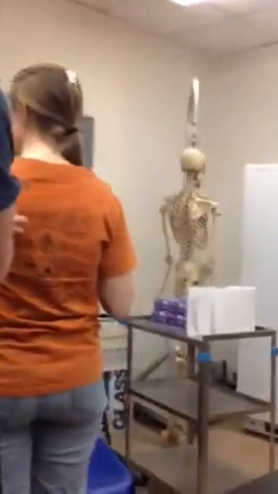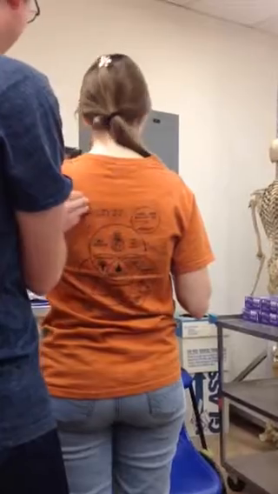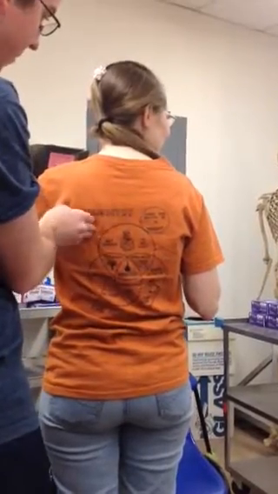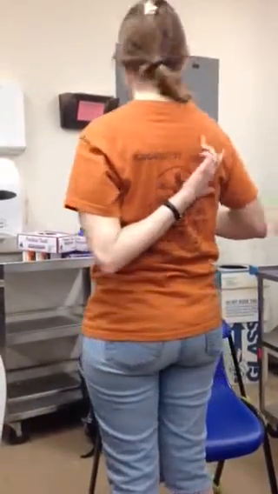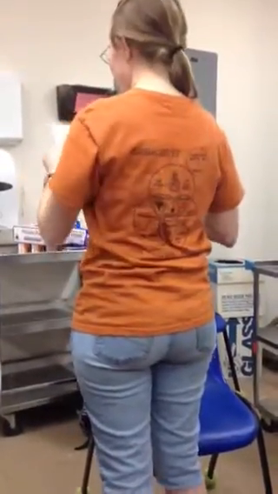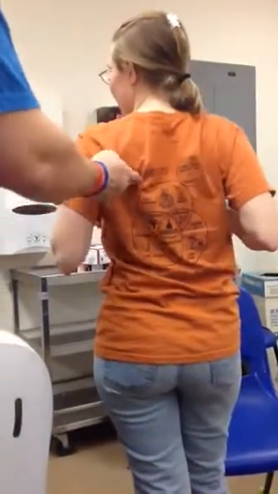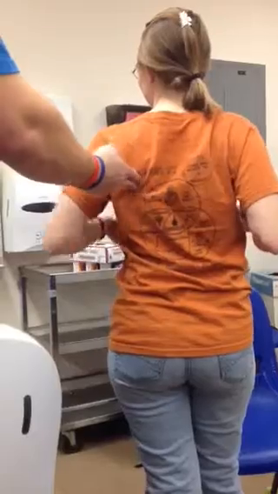Does it run horizontal or up and down? Yep, it's the up and down part that runs parallel to my spine. So in the middle here. Awesome. Okay, so inferior angle. Can you display that? Yeah. So the bottom of my scapula.